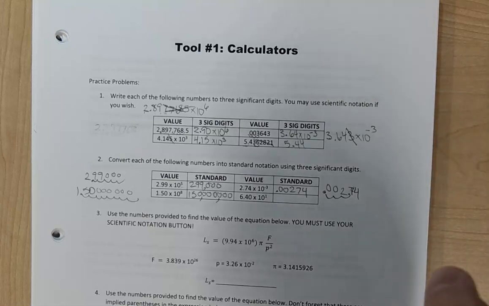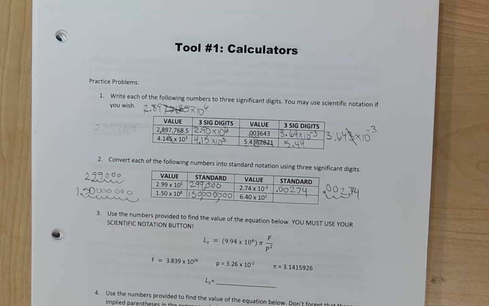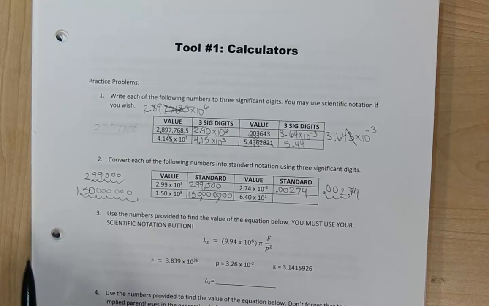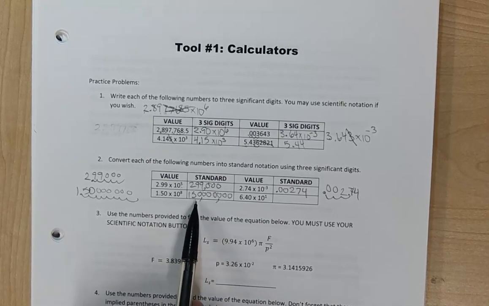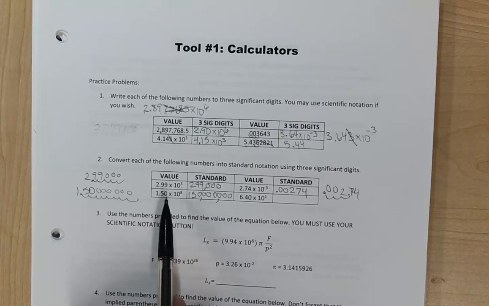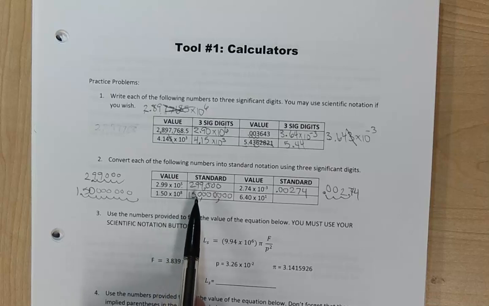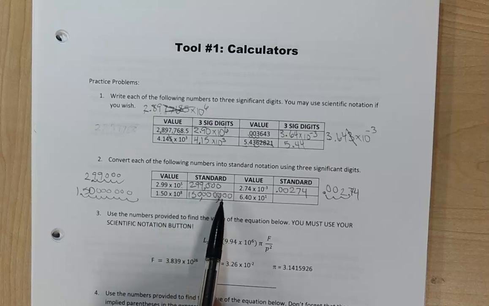Here's the problem. There's a problem here, and it's not that we did anything wrong. It's just that look at this number. This looks like it only has 2 significant digits, right? But here, the 0 is significant. We've got 3 significant digits. You can't tell this 0 from all these other zeros.